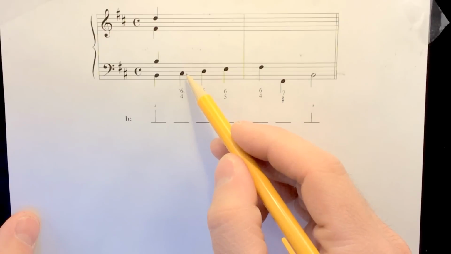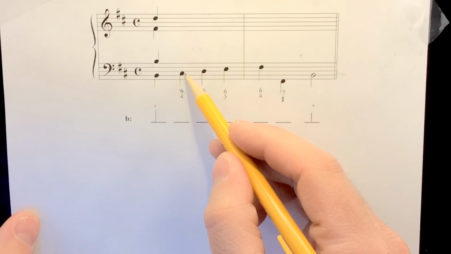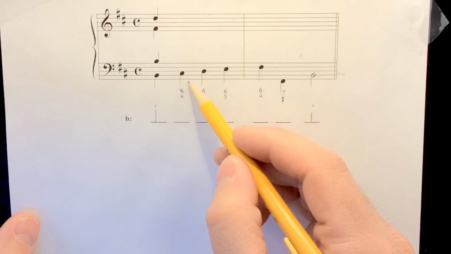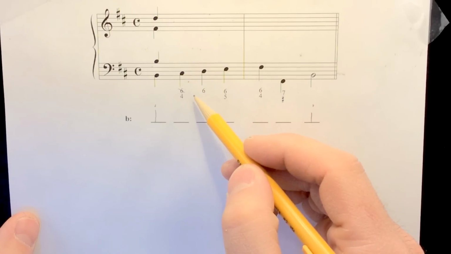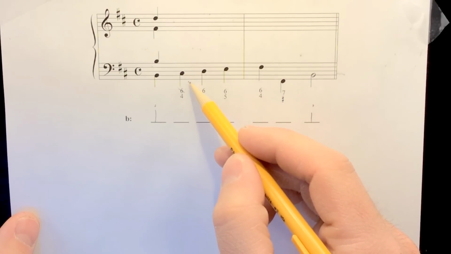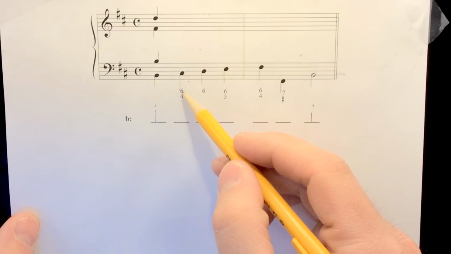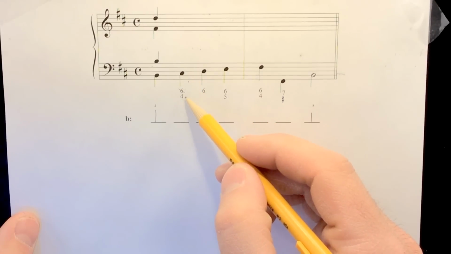So, if this bass note is a C sharp and this is a triad in second inversion, students, what must the bass note be? It must be this note, the F sharp. So this triad is spelled F sharp, A, C sharp. But what I want to turn your attention to is notice that there is a slash through the 6.